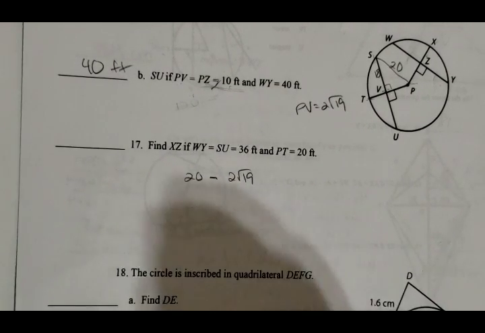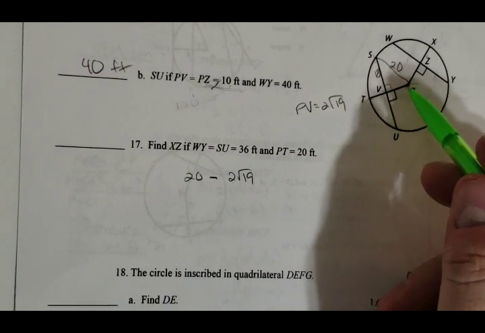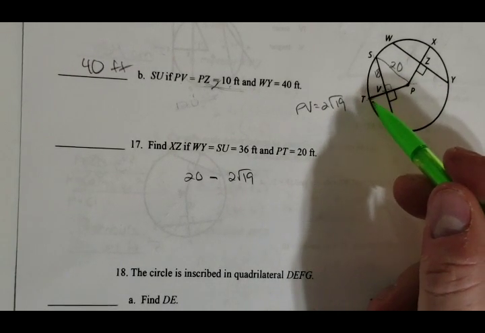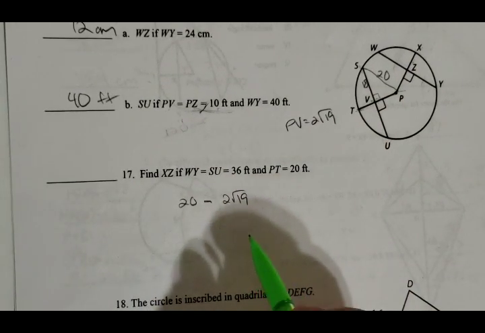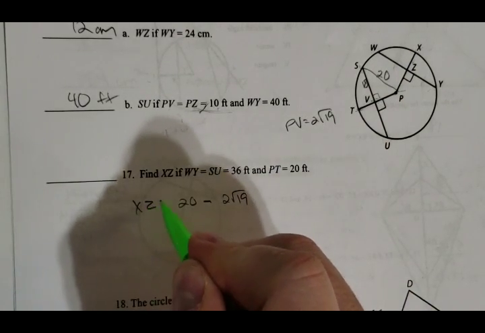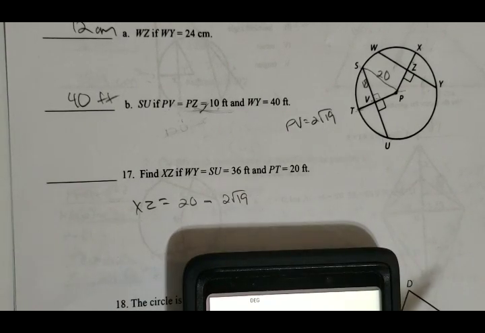I could leave my answer as that. 20 minus that is going to give me TV, and TV is going to give me XZ. So XZ equals 20 minus 2 square root of 19.